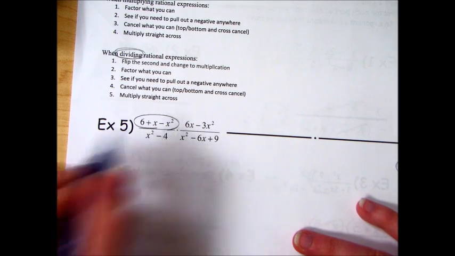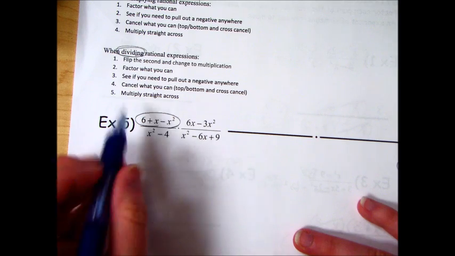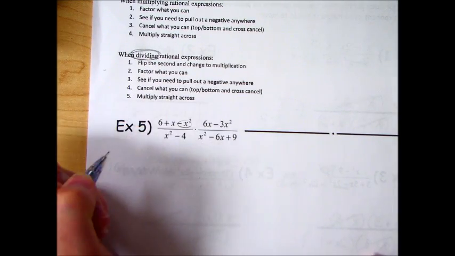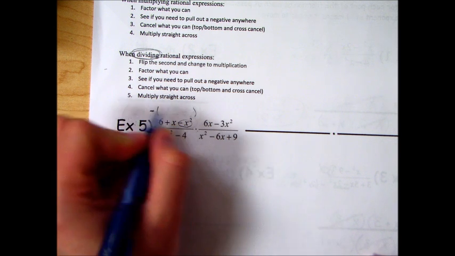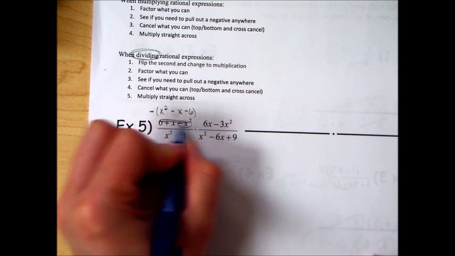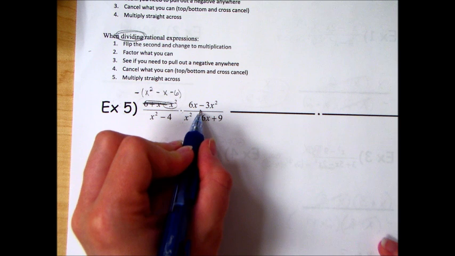I do not like how that's written. I'm actually going to rewrite my problem. I don't like that this is negative right here. So I'm going to pull out a negative sign. And when I pull out a negative sign, I get positive x squared minus x minus 6. And anything else, that's in order. This one's not in order.